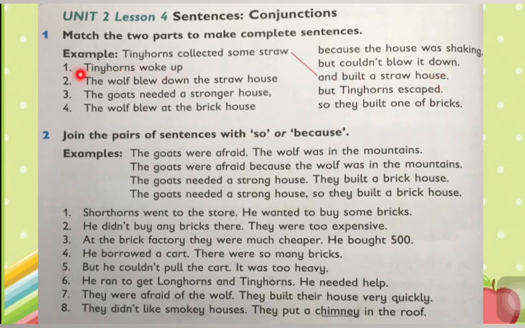Now, number 1. Tiny Hans woke up. But Tiny Hans escaped. Should I match this with this particular part? No, it is not at all making sense. Let's try another one. Tiny Hans woke up because the house was shaking. Excellent. So the complete sentence will be: Tiny Hans woke up because the house was shaking.